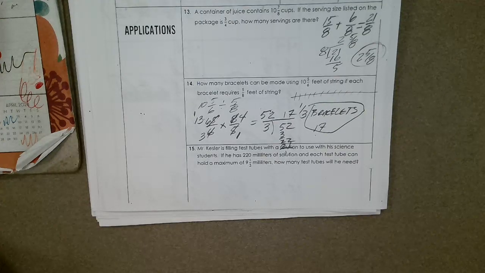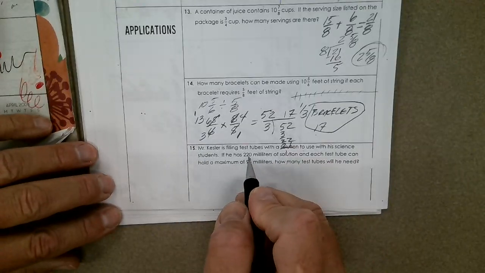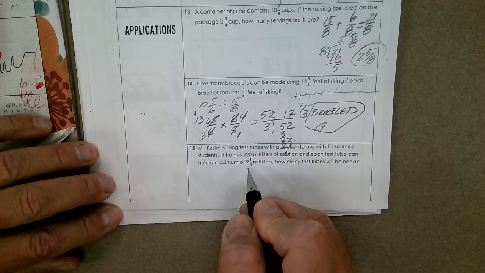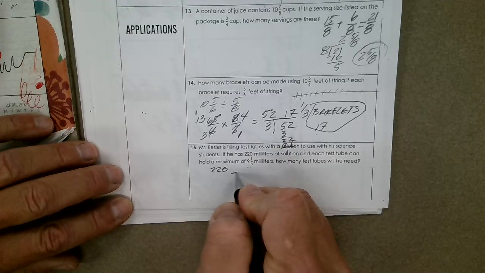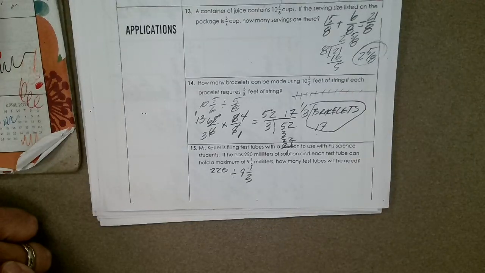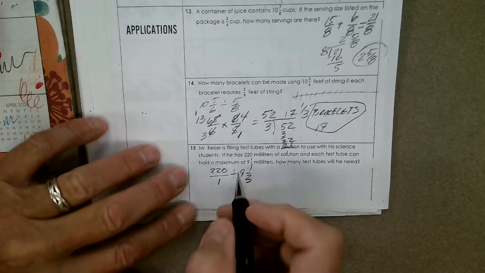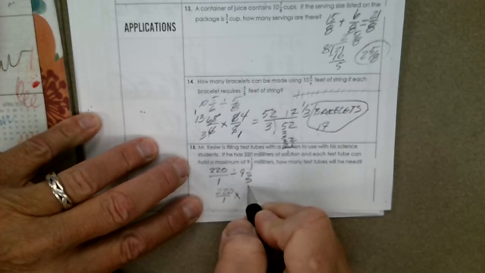Let's take a peek at one more. Number 15. Mr. Kessler is filling test tubes with a solution used with his science students. He has 220 milliliters of solution, but each test tube takes this. So we need to figure out how many of these are in that. So we have 220 divided by 9 and a third. So I simply just put that over 1. Okay? So we're going to go 220 over 1, keep, switch.